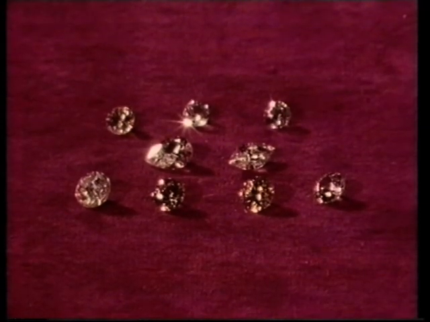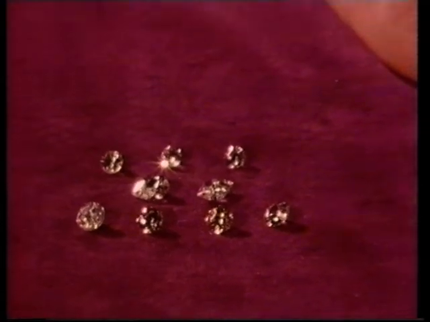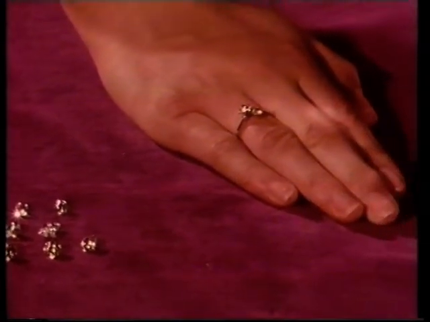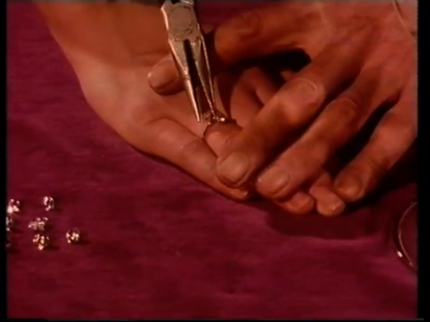Now, you may have read somewhere that diamonds are forever. After you've seen this, you'll never believe that again.